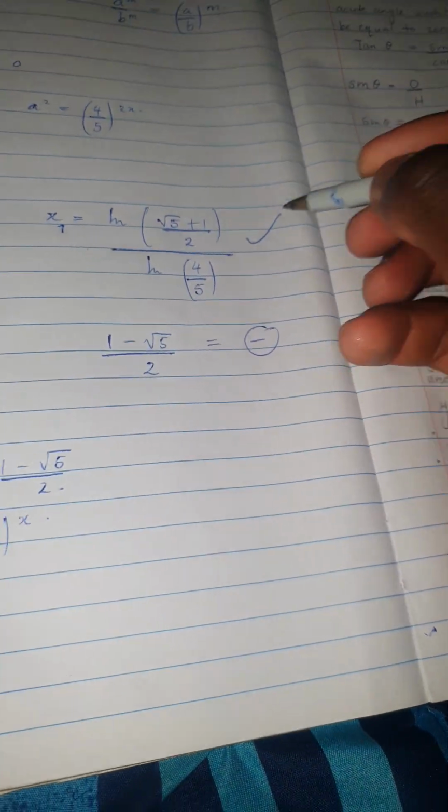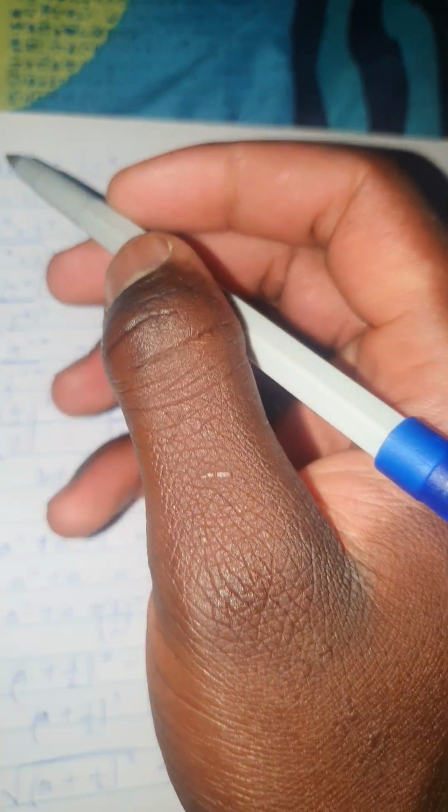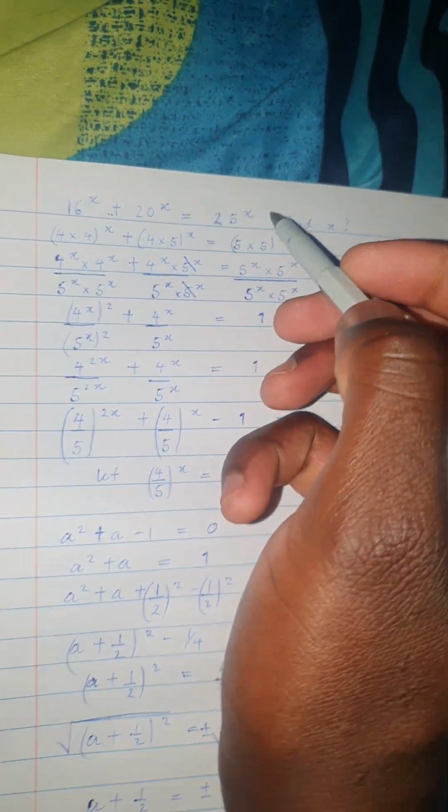So this means that if we put x here, we get 25 raised to the x.